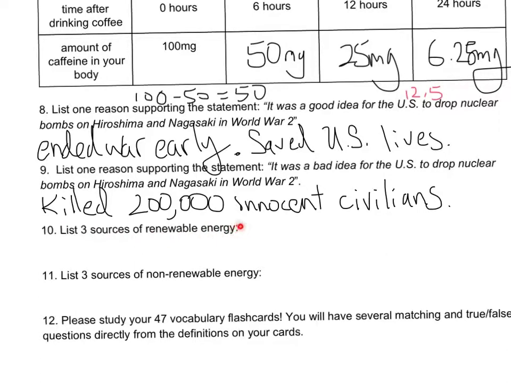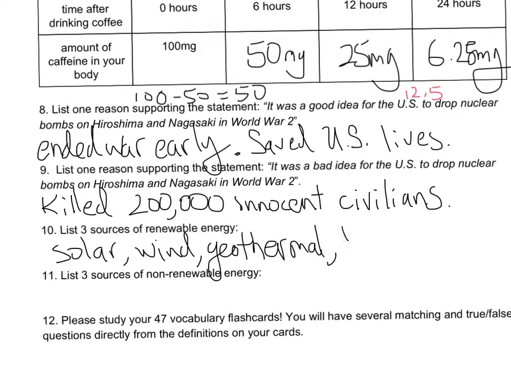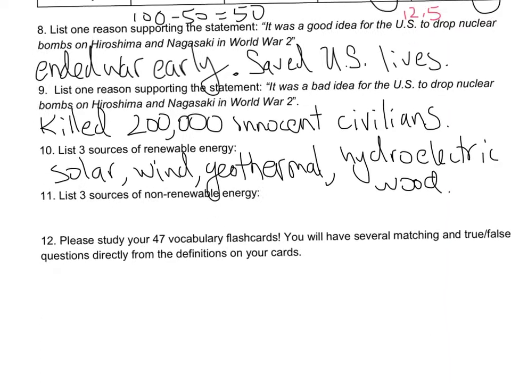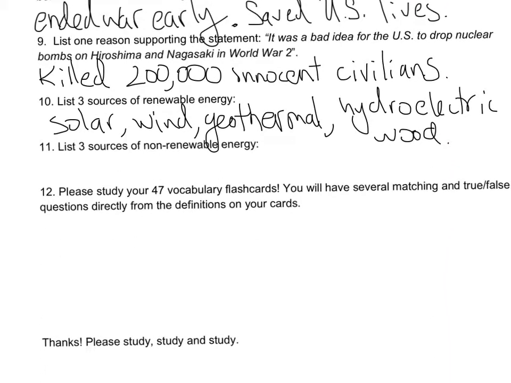10 lists three sources of renewable energy. So we have solar, we have wind, geothermal, hydroelectric, and because many of us have wood-burning stoves in our houses, we could say wood, because trees do grow back. 11 lists 3 sources of non-renewable energy.